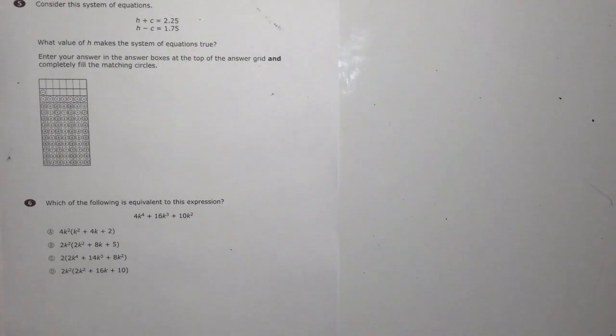Next question is another one where I need to distribute, or maybe not. It's asking which of the following are equivalent.